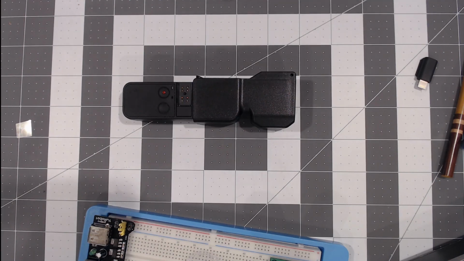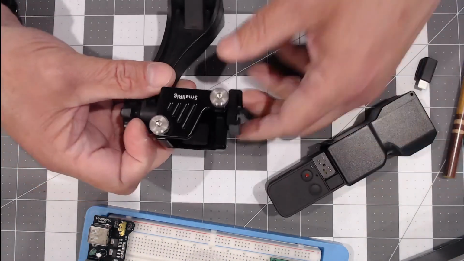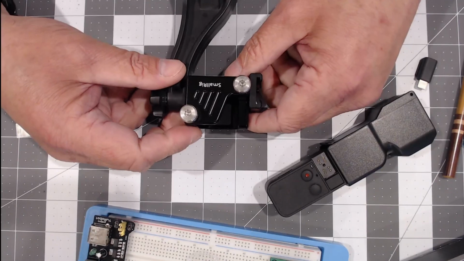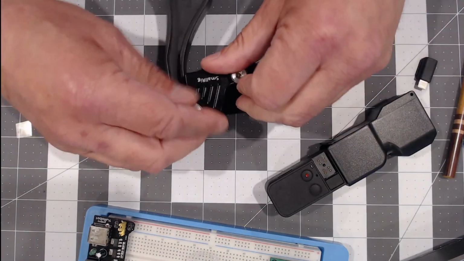I did post the video the other day talking about the, oh, there it is. It's down in here. So I'm waiting on some more parts to come in for the small rig.